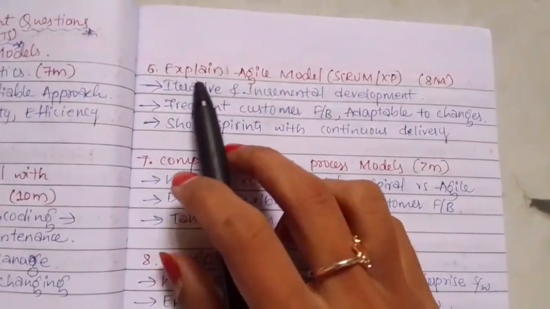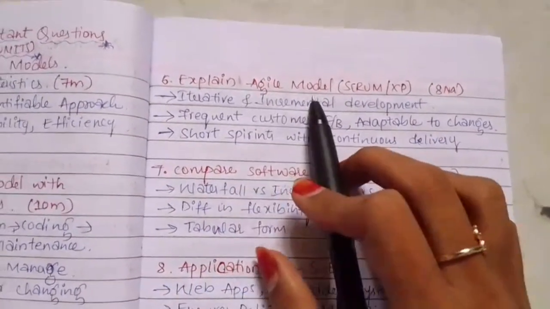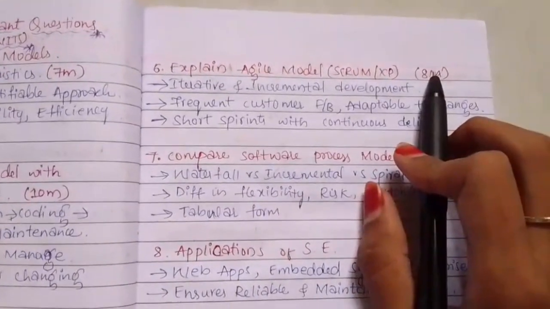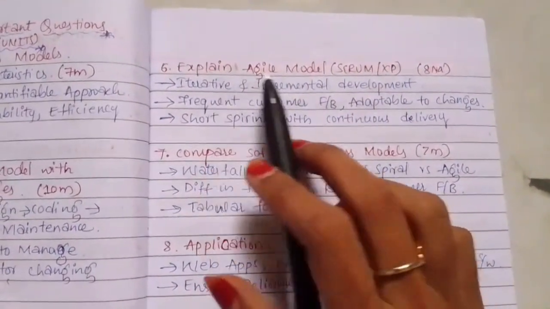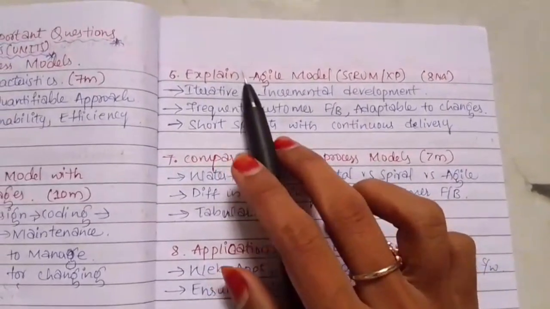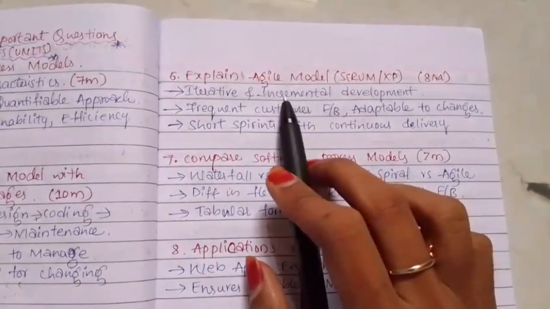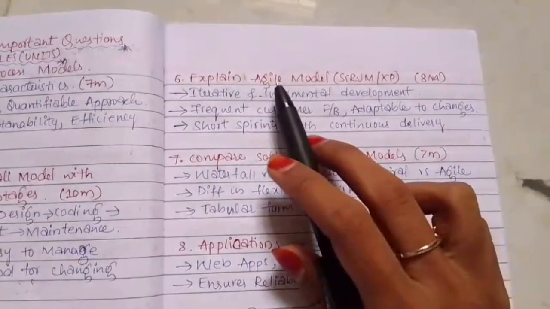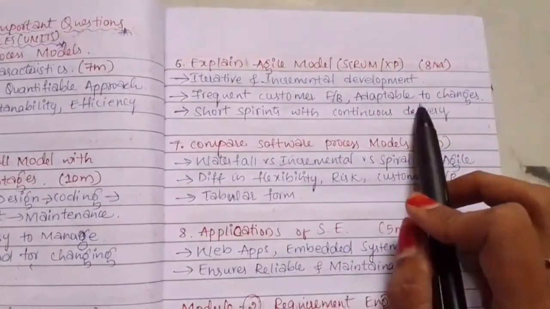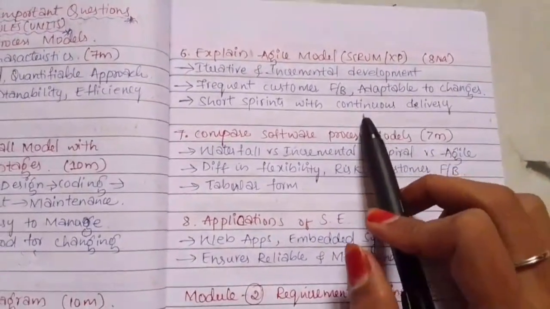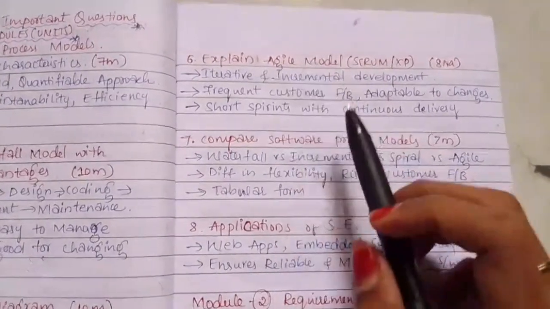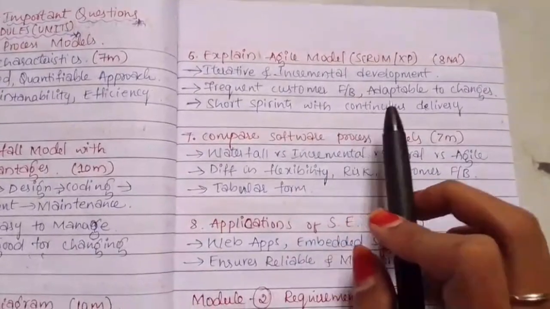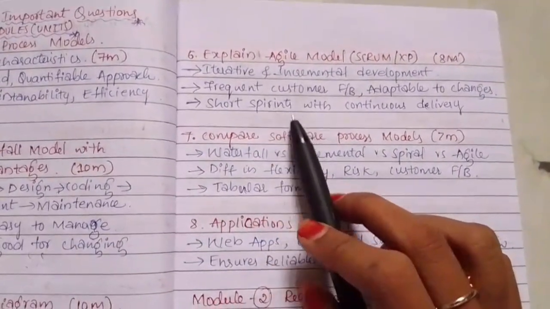And the 6th question in module 1 is: explain the agile model, that is Scrum, XP, asked for 8 marks in previous year question papers. Let us see. It is iterative incremental development. We have iterations in the agile model also, and increments as well. Frequent customer feedback is involved in this agile model, and it is adaptable to changes. Any changes can be done at any stage of this model. And short sprints with continuous delivery. It can be delivered at any time. And we have short sprints here, loop-wise.